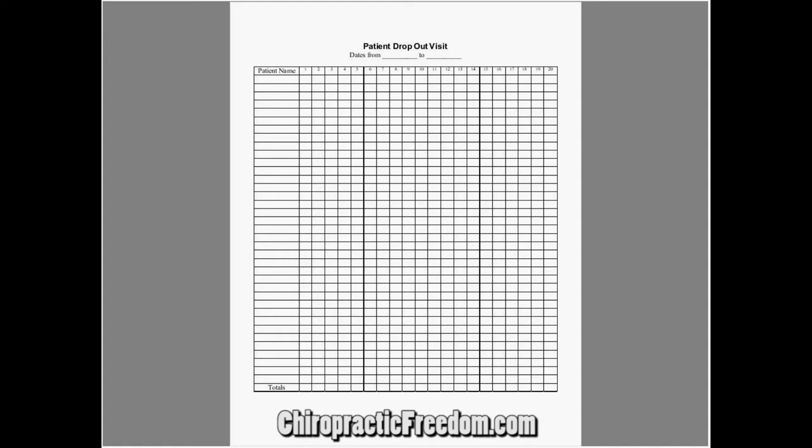Now, go to the bottom. After you've done everybody, you go to the bottom and you tally the number. It is unbelievable the information you can get when we do this. So, number one, with patient retention, we can see exactly where the largest number is, where the most patients are dropping out. Then we go to that number. So we already now know what day they're dropping out.